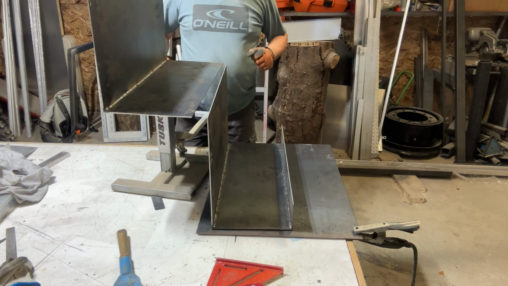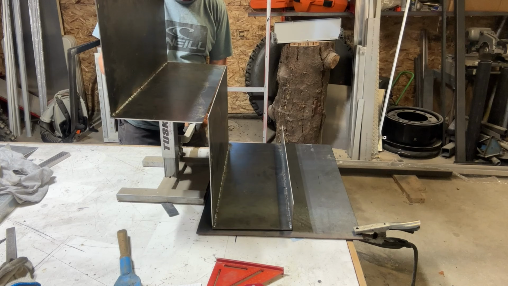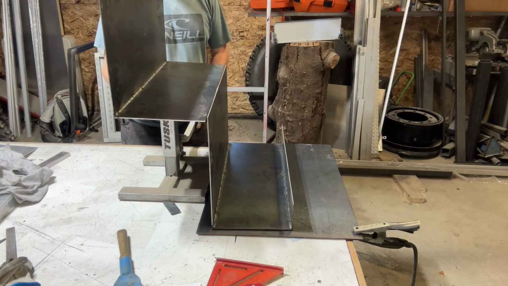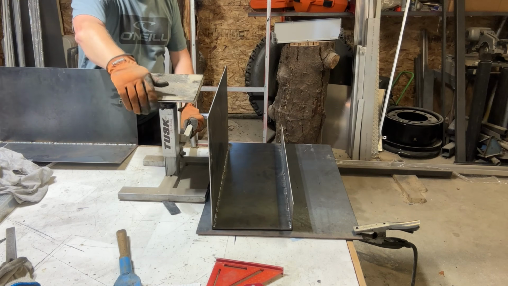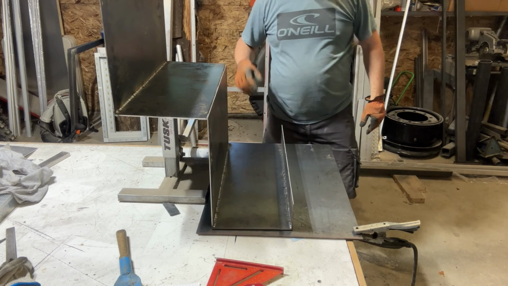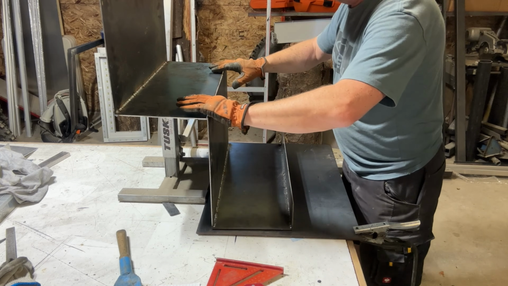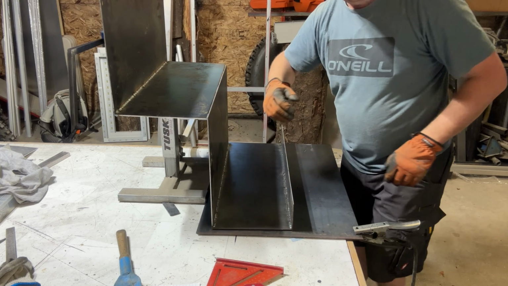But I'm not a fully set up mechanical welding shop or whatever, so therefore I'm using my motorcycle stand. The good thing on that one is I can adjust the height by just spinning this. Now I'm welding this together, and I have to make sure that this is 90 degrees, the same as this is and this is.